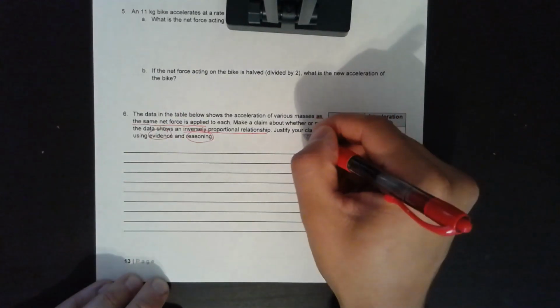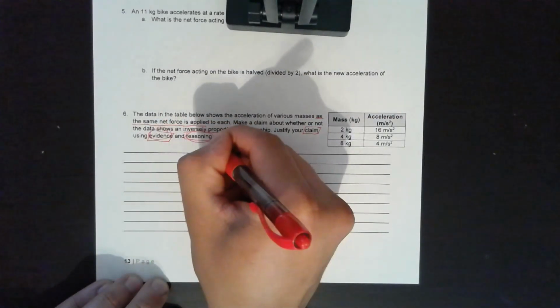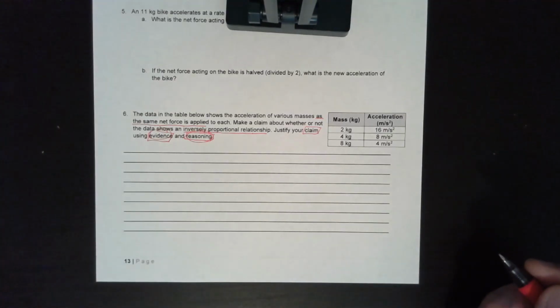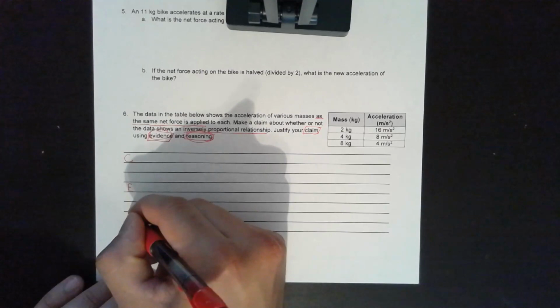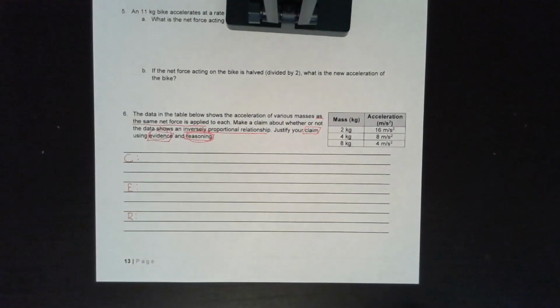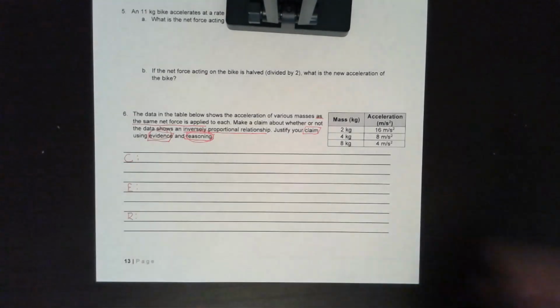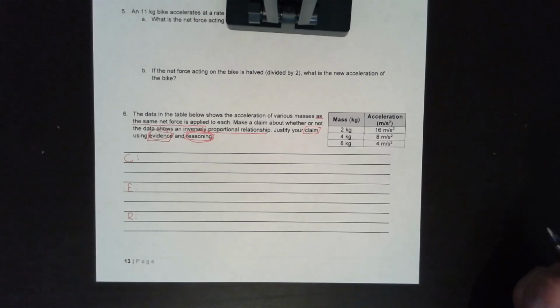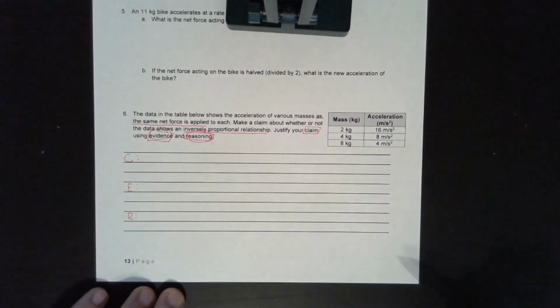So from now on, whenever we see these types of problems, claim, evidence, reasoning, there's a very specific way that we're going to approach this. We call it a CER. Ideally, you should never need more than 1 or 2 sentences for each part of these. So if you're somebody that likes to write long prose when solving problems, this is not the time to do that. First thing is we need to know what an inversely proportional relationship is.